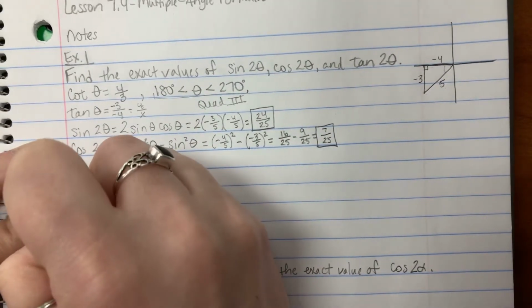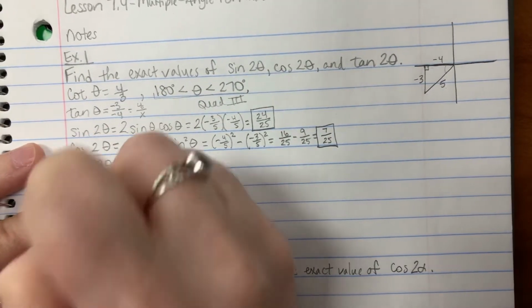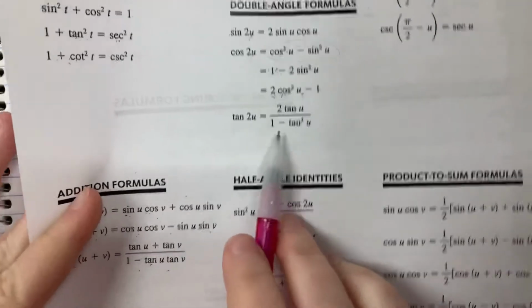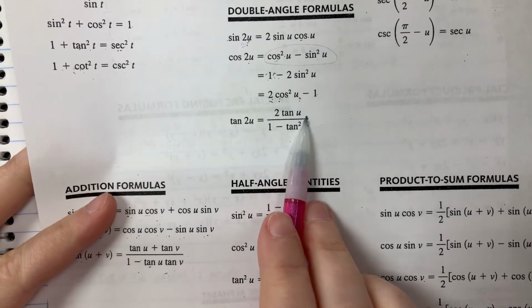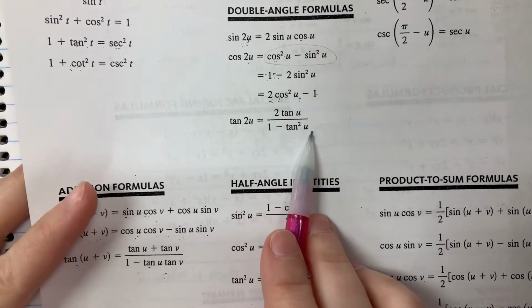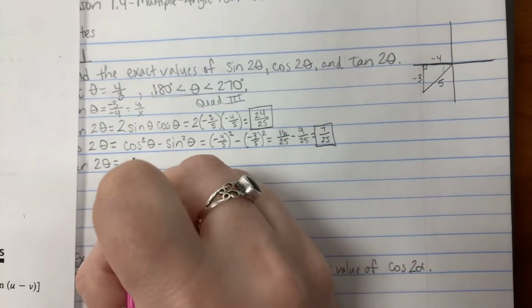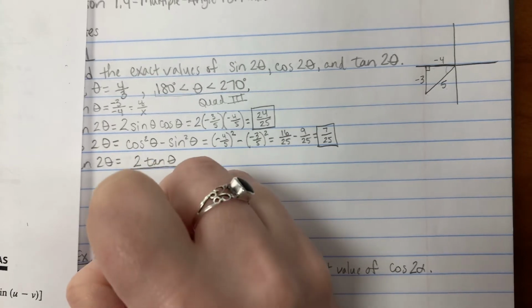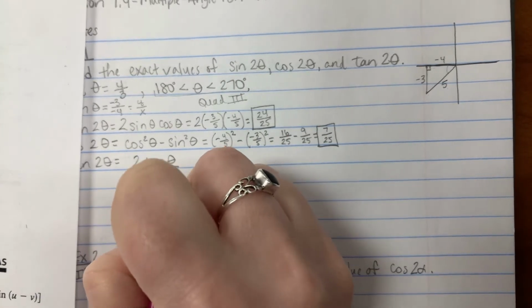Okay, and then the last one they wanted me to find was the tangent of 2 theta. The formula that I'm going to use for this one is 2 tangent of theta over 1 minus tangent squared of theta. Let me write that out here: 2 tangent of theta over 1 minus tangent squared theta.